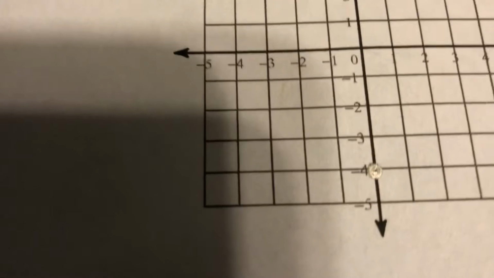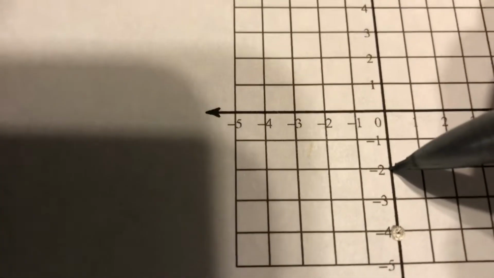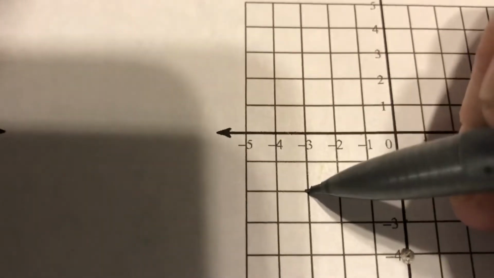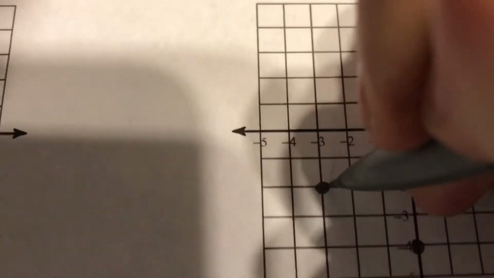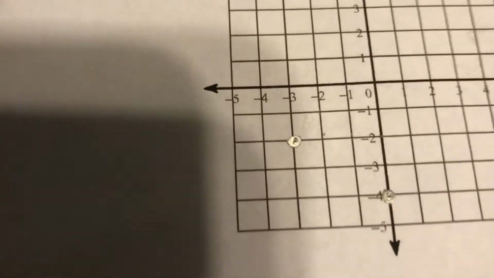And then I'm going to go down 2, and you can see I don't have enough room to do that, so I'm going to rewind it and work it backwards, and I'm going to go up 2, left 3. Okay? And I'm going to draw my line right there. I'm going to use the edge of a paper because that works better than the thing I was using. All right, so there's that line.